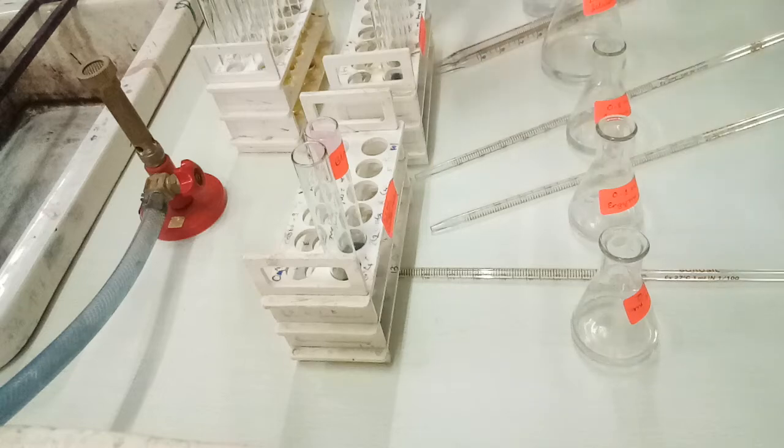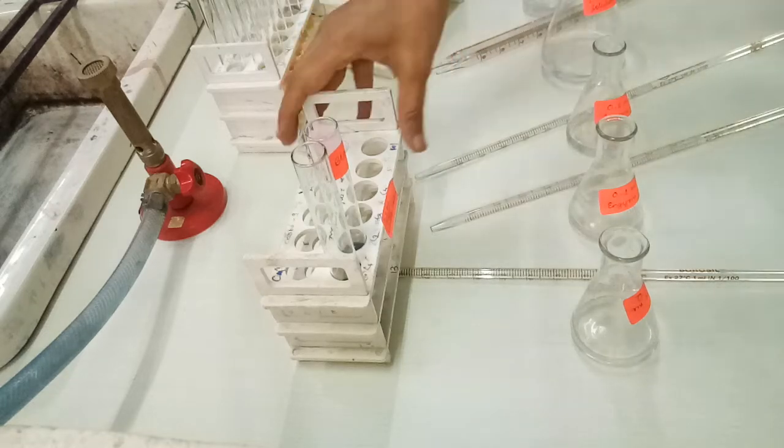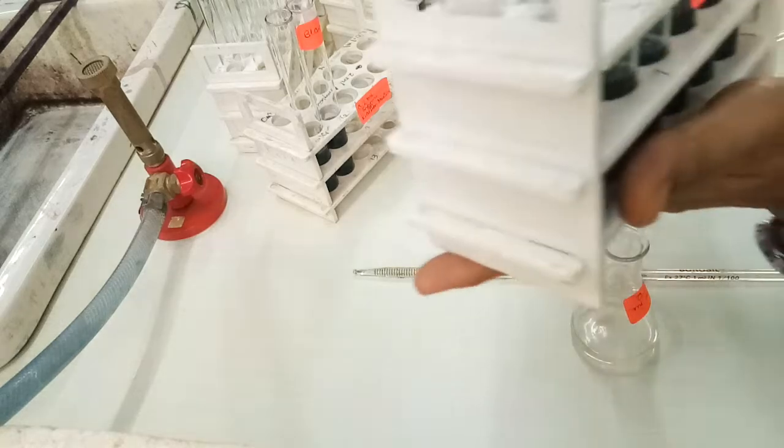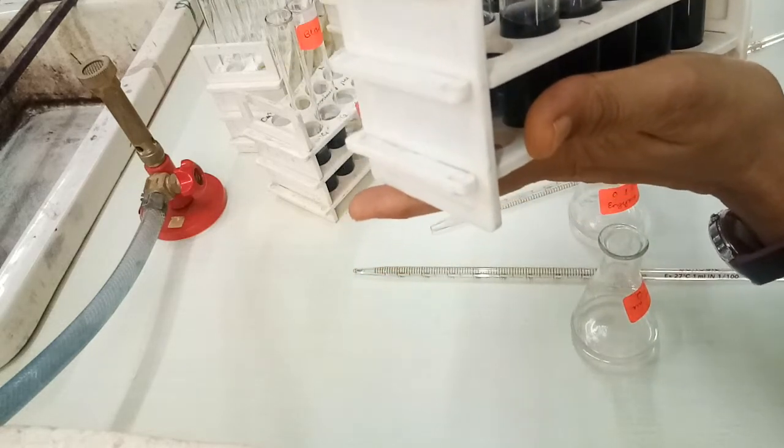First of all we will look at the reaction in which the concentration of enzyme is very low. Here we can see very nicely that there is very gradual development of purple color.